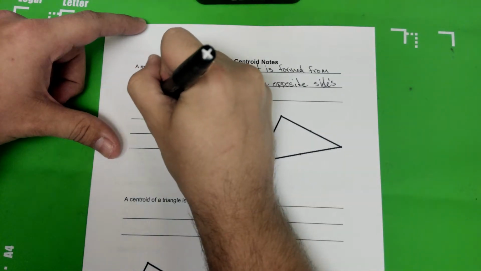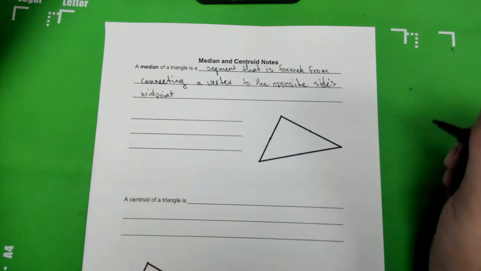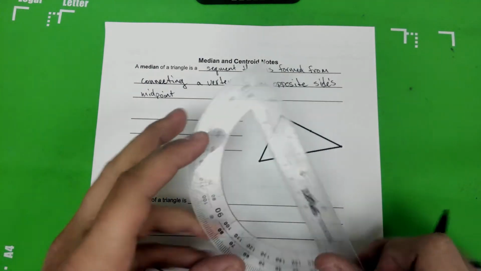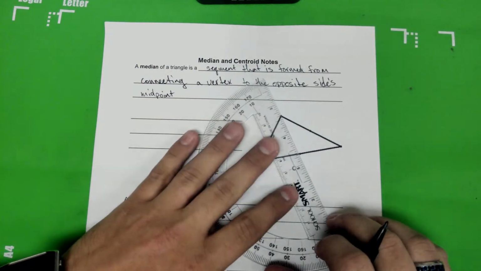All right. So here you may need some kind of straight edge to draw these segments.